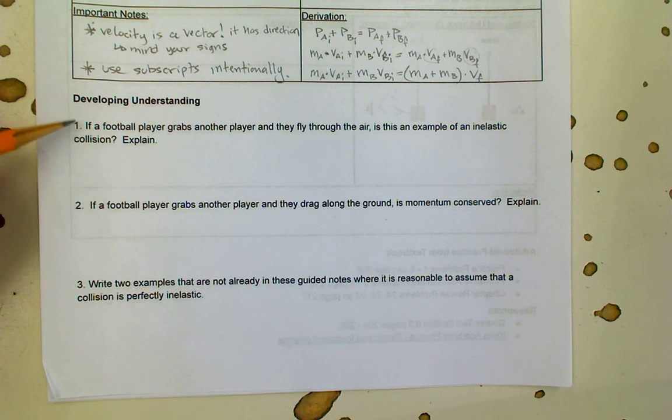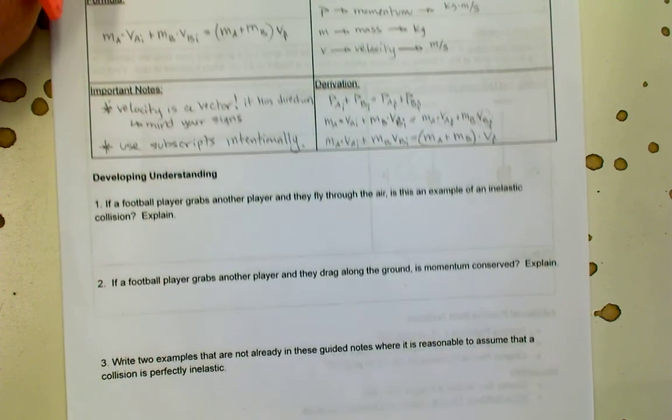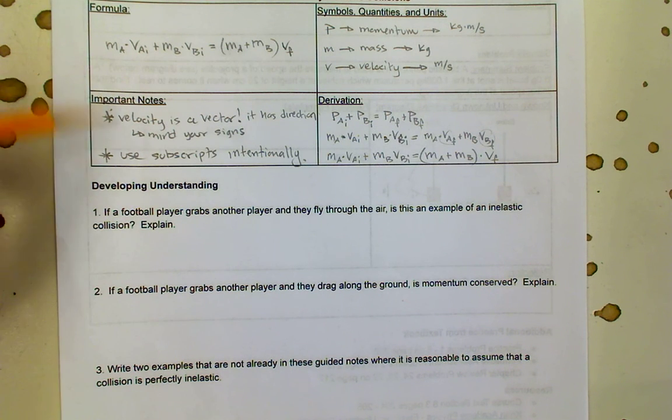Remember, when we're developing understanding about a topic like, in this case, inelastic collisions, go back to the formula and think about your answers in the context of the formula. That will help you prepare for your formatives and summatives, because when we do a multiple choice question, usually it's in the context of one of these formulas, and if you just think about the formula in the context of the question, you'll be able to answer it pretty quickly. I'll make another video that looks at one of the problems on the back for us.